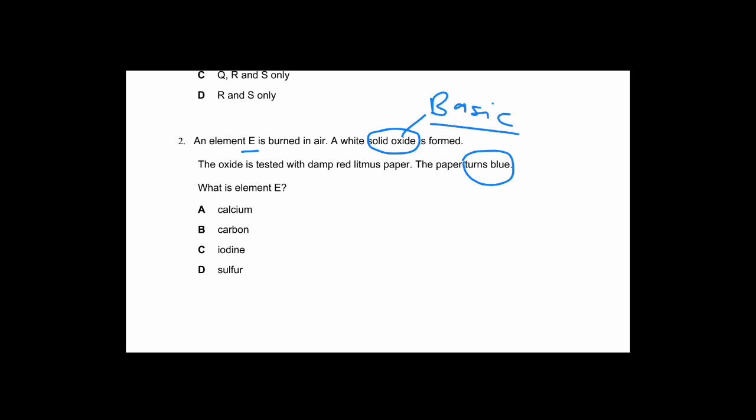Now, out of the options, which element do you think is able to produce a basic oxide after reacting with oxygen? A, calcium. B, carbon. C, iodine. D, sulfur.